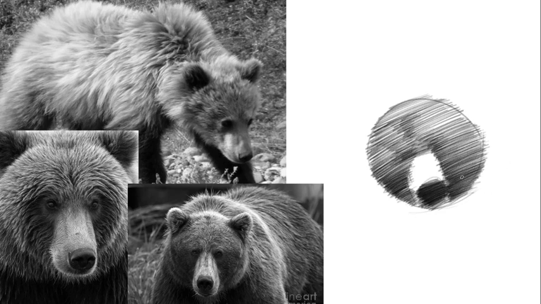The nose also isn't going to be that light, so I need to take it down.